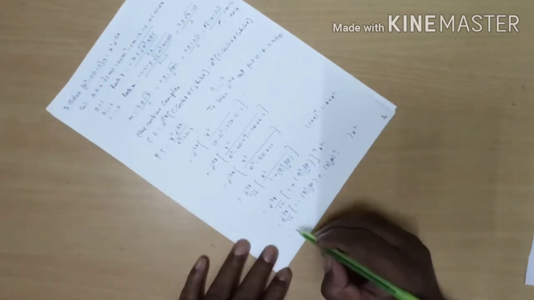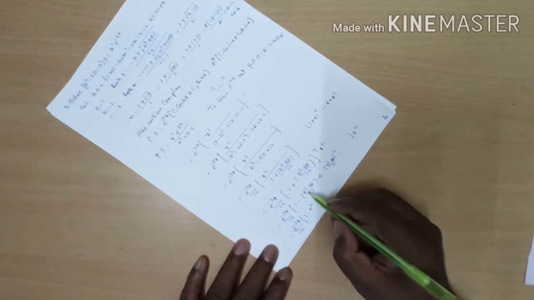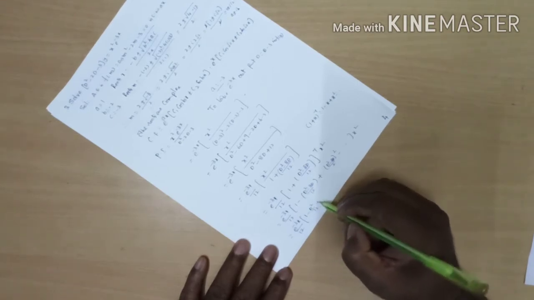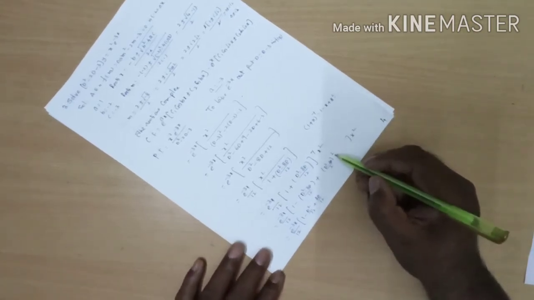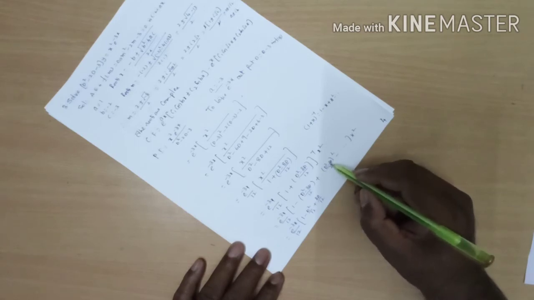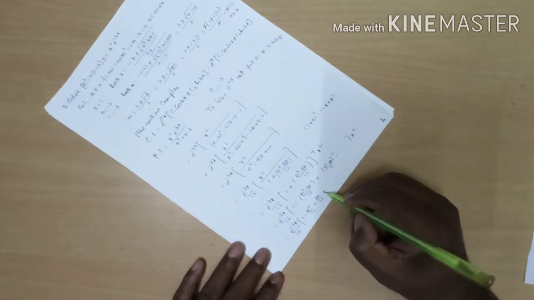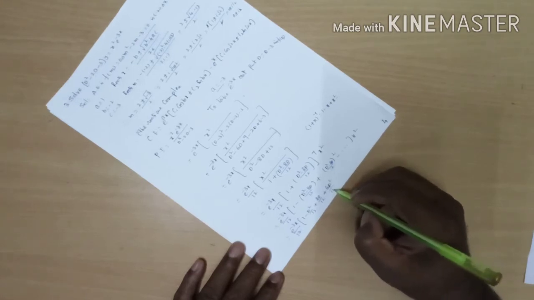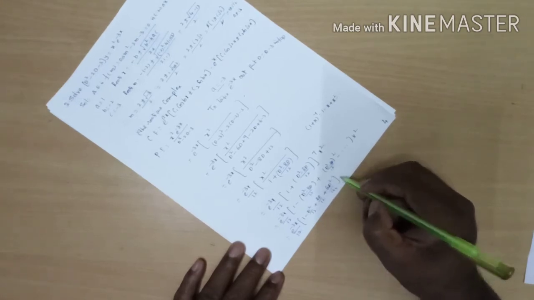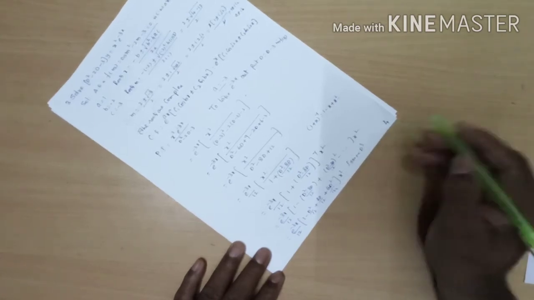Therefore you can write e power minus 3x by 12 into 1 minus (d square by 12) plus 8d by 12. Here you can see a square means d power 4, an ignorable term. Next, 2ab, d square into d power 3, an ignorable term. Next, b square is 64 d square by 144, because it is by 12, into x square. Ignore d power 3 and higher orders.